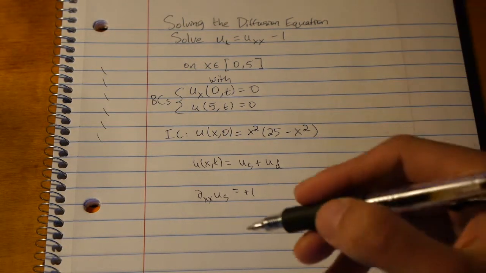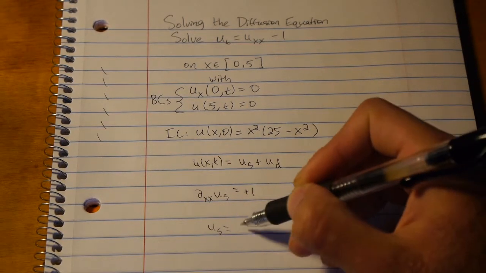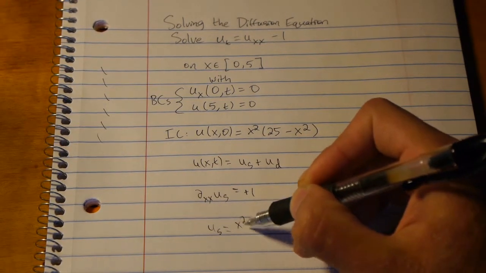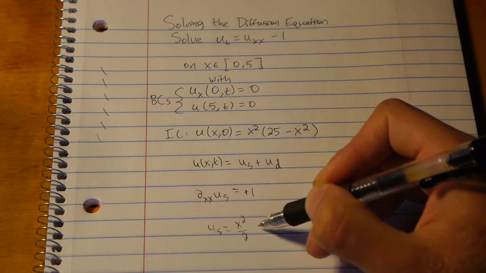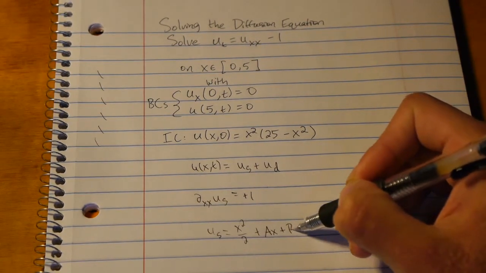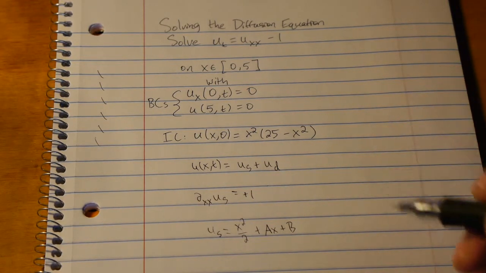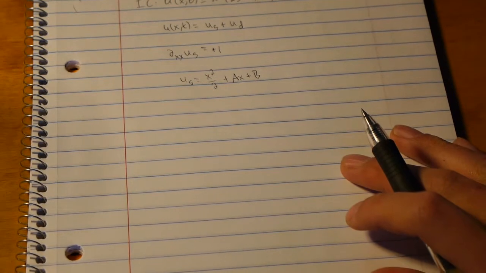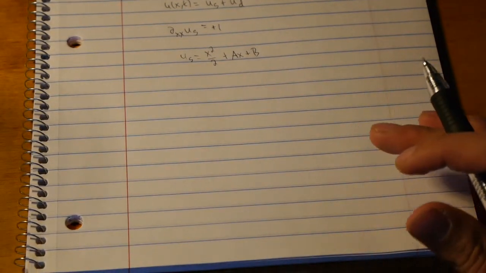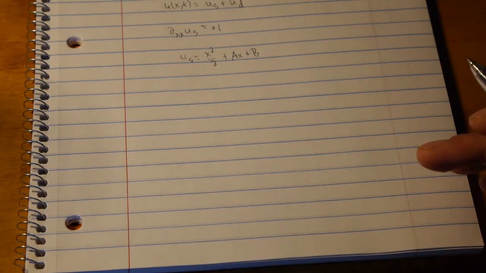So what we can do from that is we can just integrate twice. So we can solve u of s equals x squared over 2, just simple integration, plus a constant a times x plus another constant b. Great. So from here we can just apply the boundary conditions and solve for a and b.